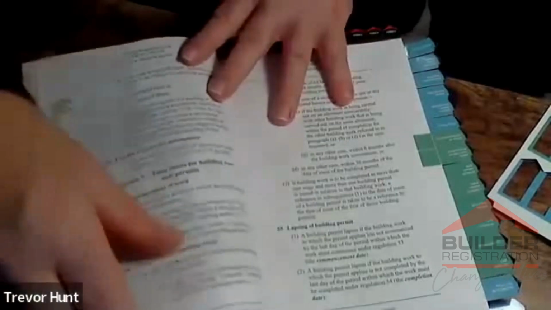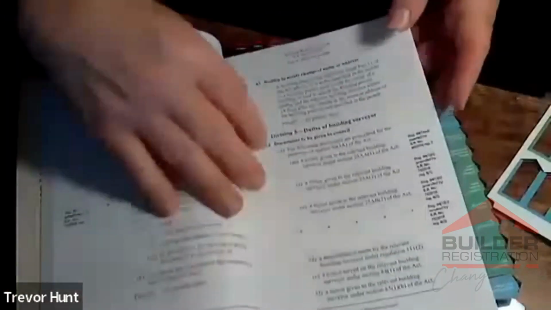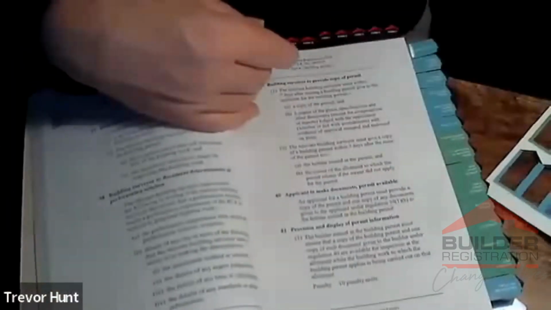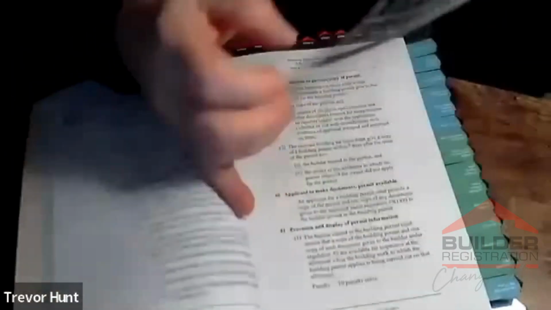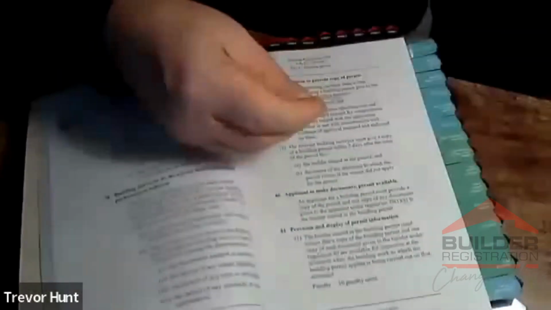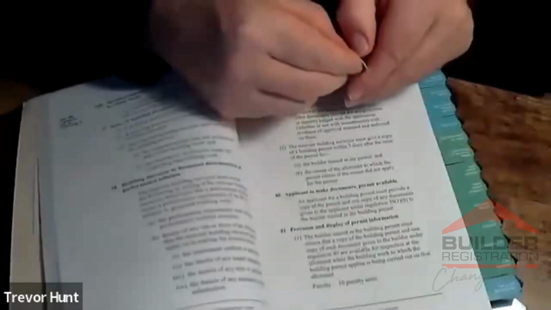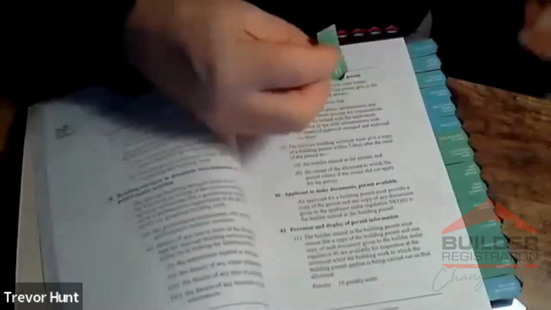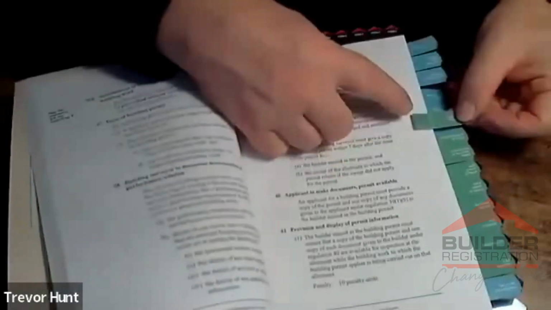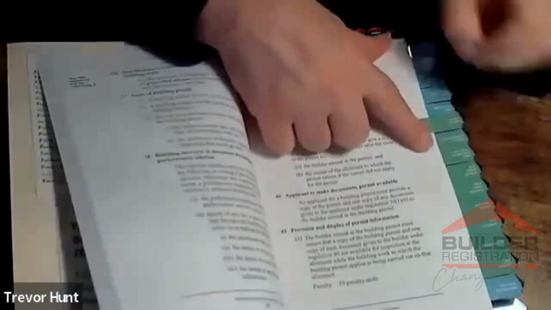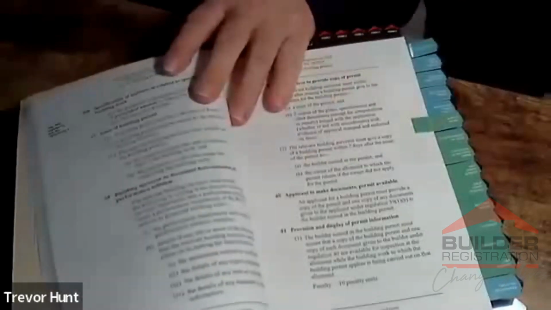Okay, after those two particulars, Reg 53 and 54, we've got our display of permit, which is talking about regulation 40. So regulation 40 says that you've got to make the permit available. So this is where I'm putting in my display of permit. Right there.